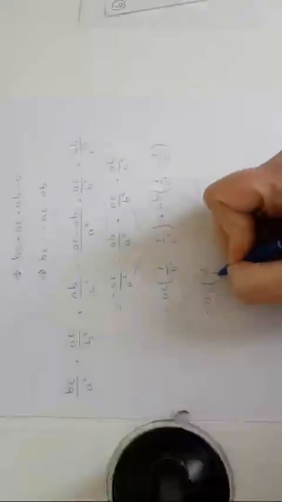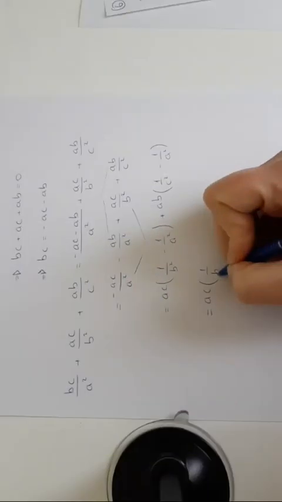This one is 1 over B minus 1 over A times 1 over B plus 1 over A, by the identity.